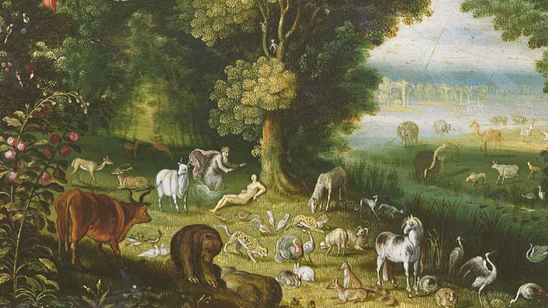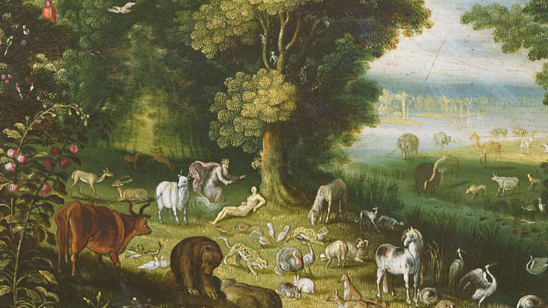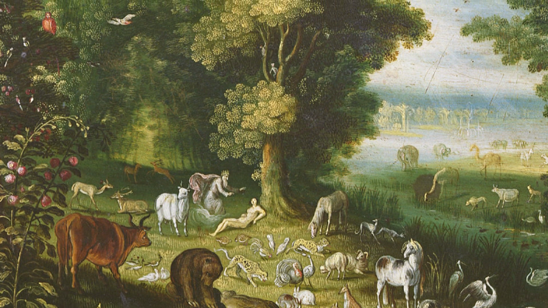These 4 creatures also show up in Revelations and later become symbols for the 4 gospel writers. Another famous quartet representing the entire world is the 4 rivers that flow out of the Garden of Eden in Genesis.